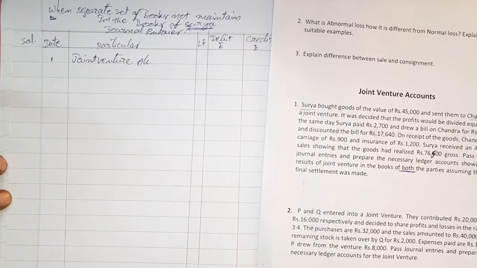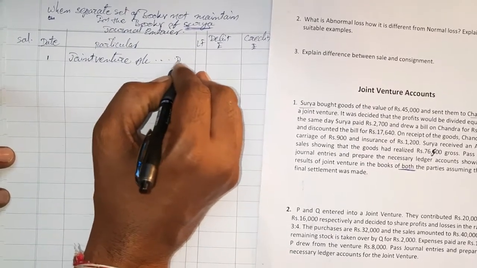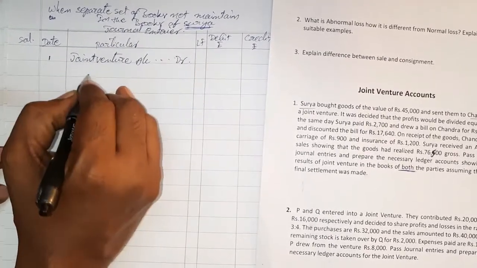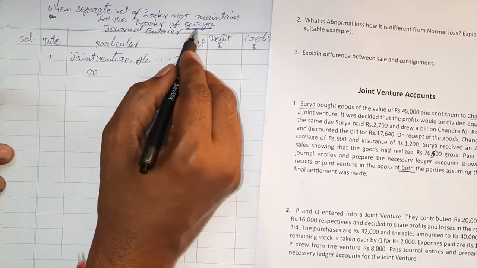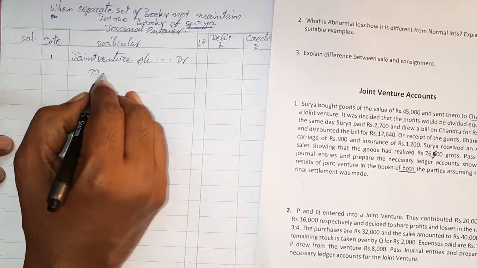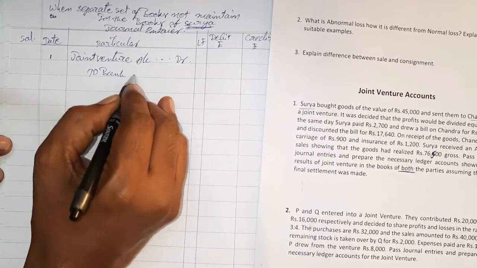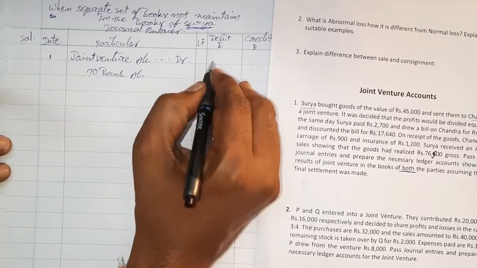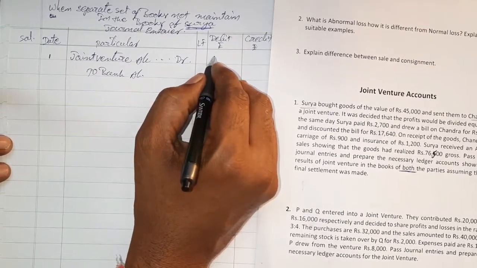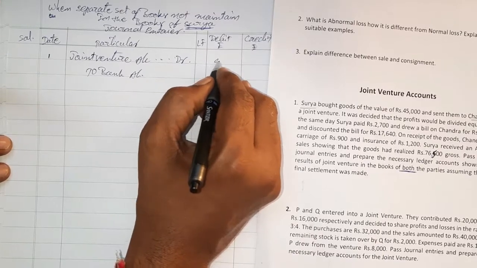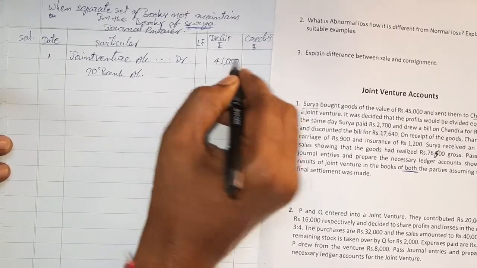Joint venture account debit to bank account, the amount is 45,000.